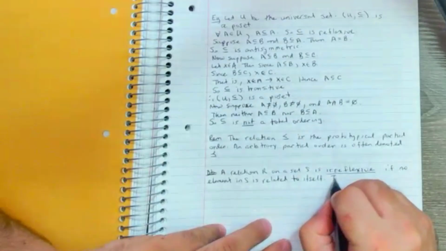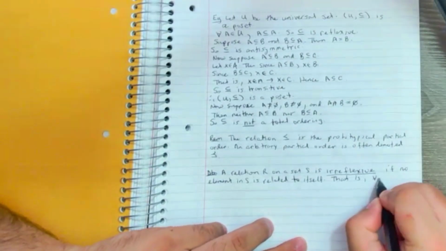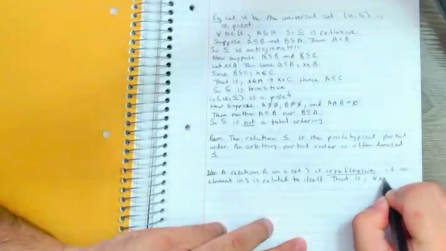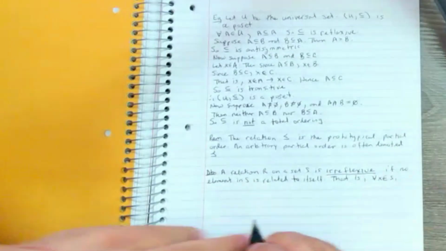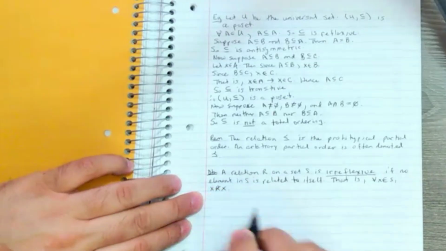That is, for every element X in the set S, X is not related to itself.